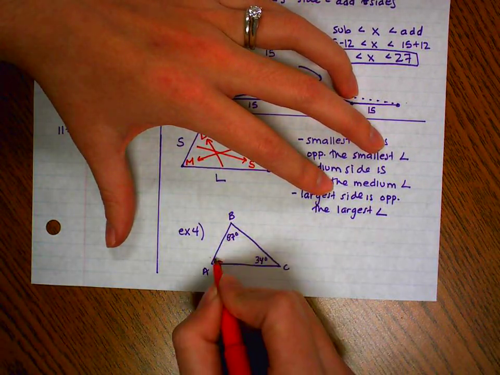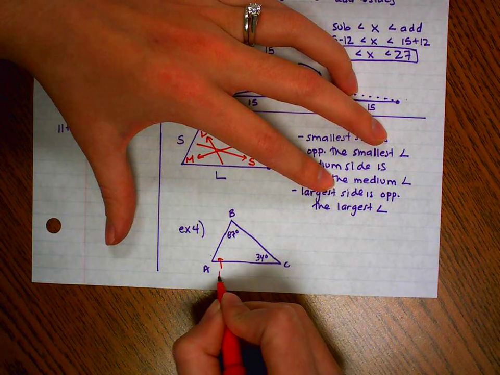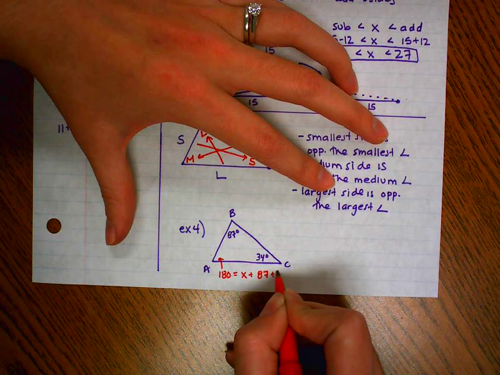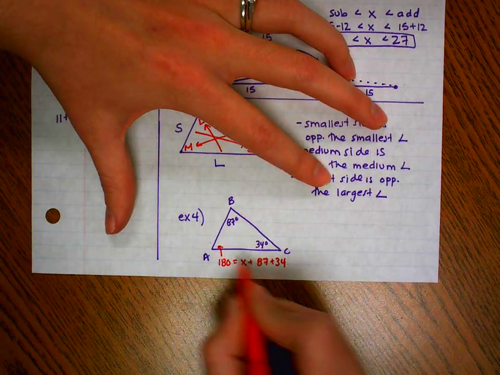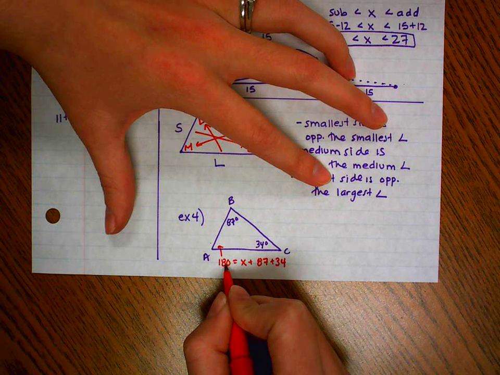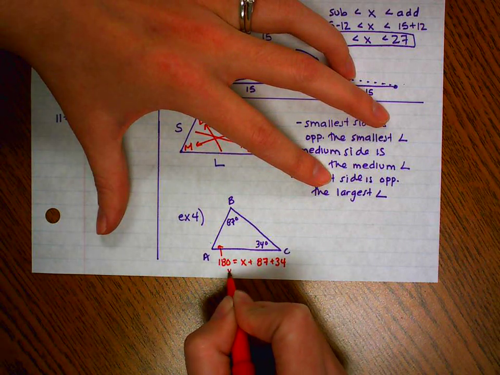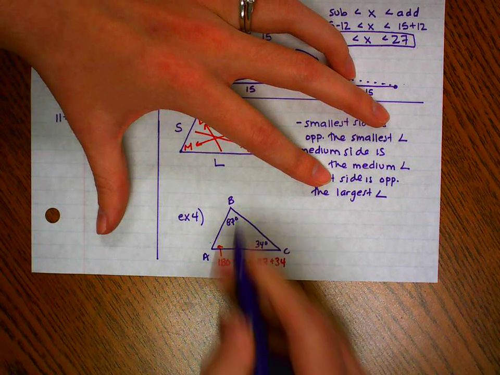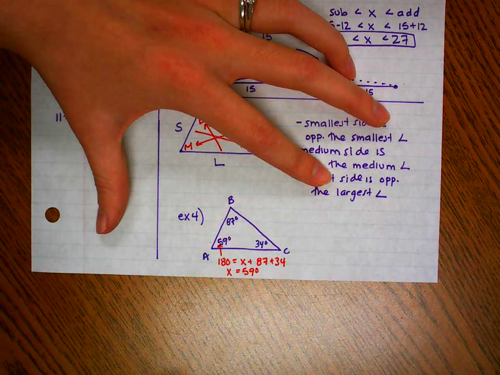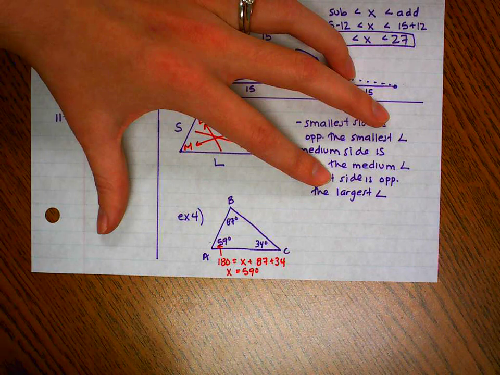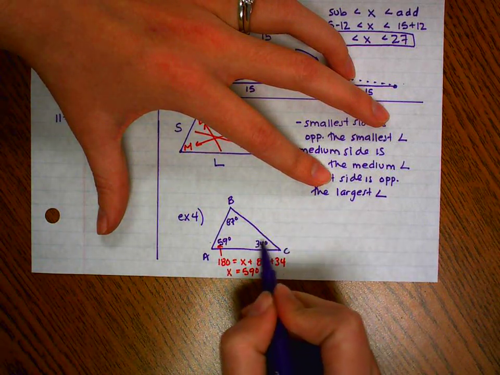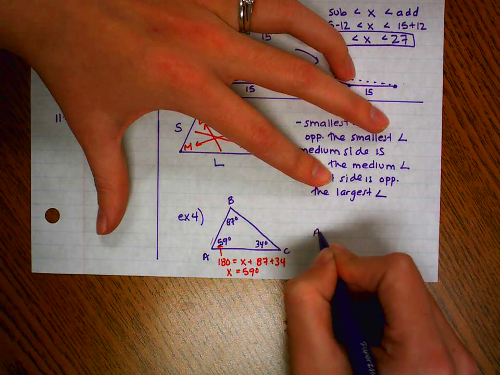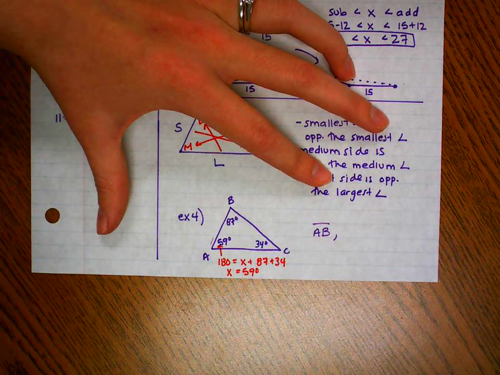Well, we know that the 3 angles in a triangle have to add up to 180 degrees. So if we call this x, and we add 87 and 34 to it, that will help us solve for that. So if I subtract 87 on both sides and subtract 34 on both sides, I'm going to get that angle is 59 degrees. So this is going to be 59 degrees. Well, if I want to label the sides from smallest to largest, here's my smallest of the 3 angles. It's opposite from segment AB. So segment AB is going to be the smallest.